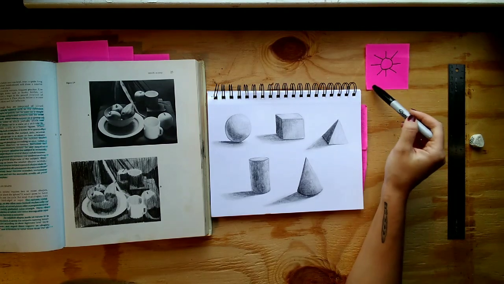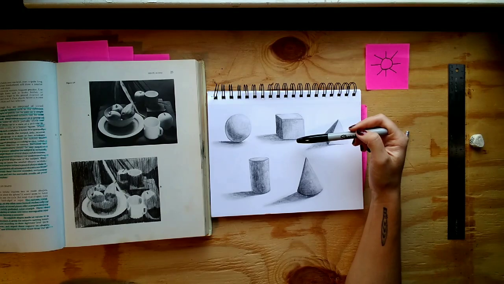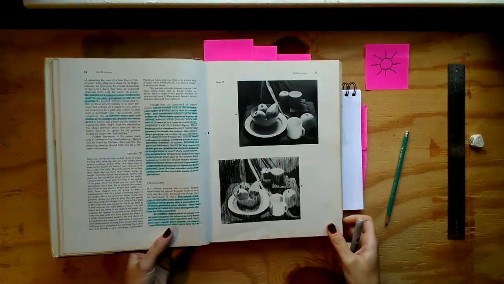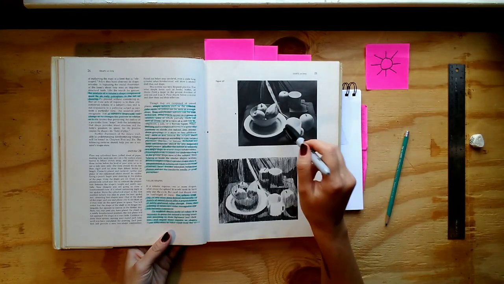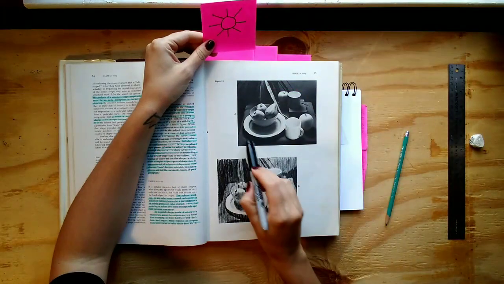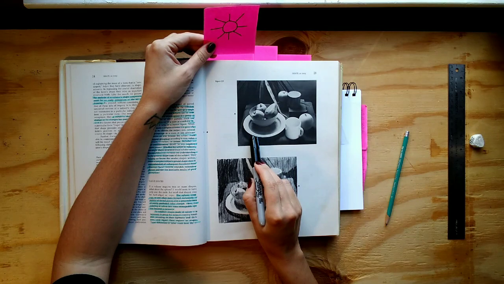This is how you want to think about these basic forms, and this is how you want to think about your still life.